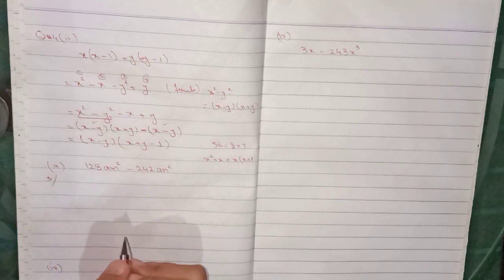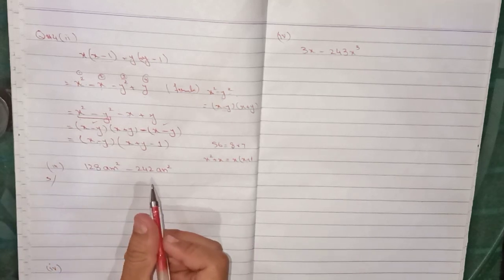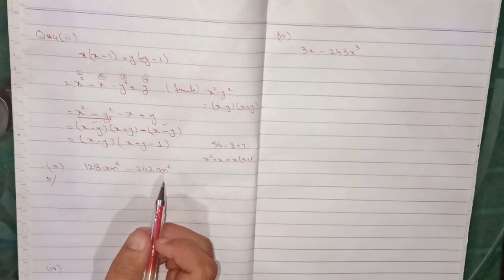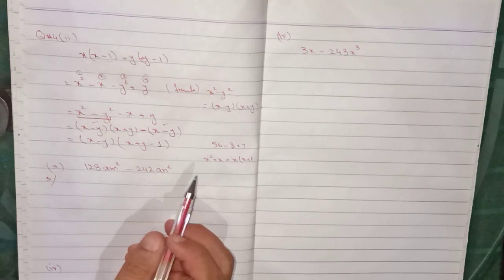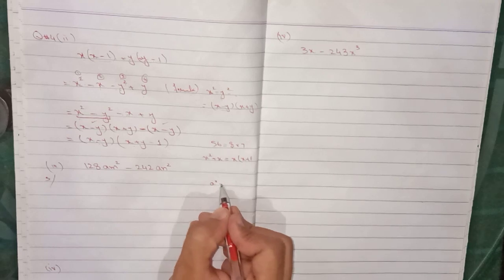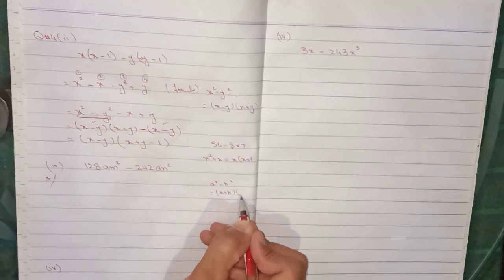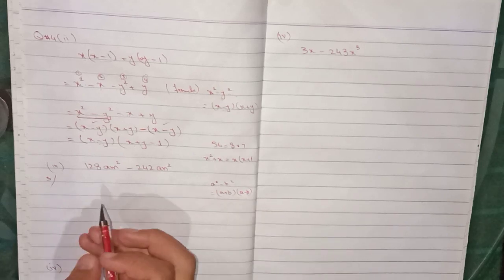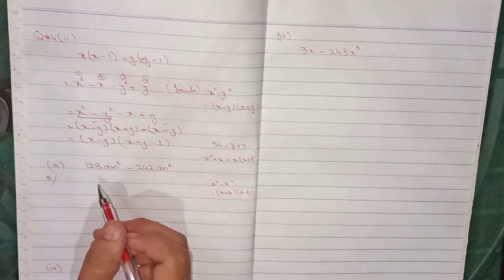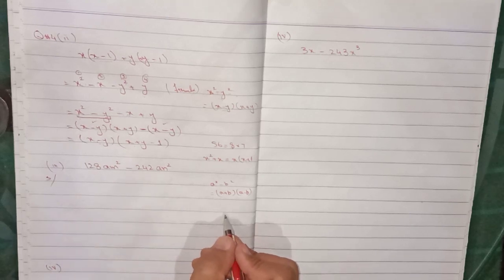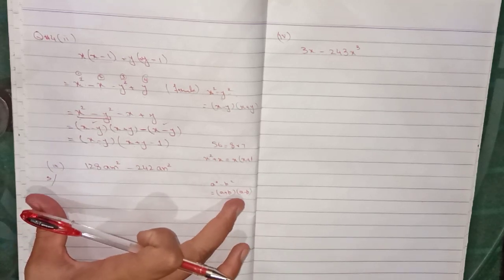See that 128am square and minus 242an square. Using factorization type number 1, and after this using the formula a square minus b square is equal to a plus b into a minus b. 128 has factor... It will be a very lengthy procedure by taking LCM.